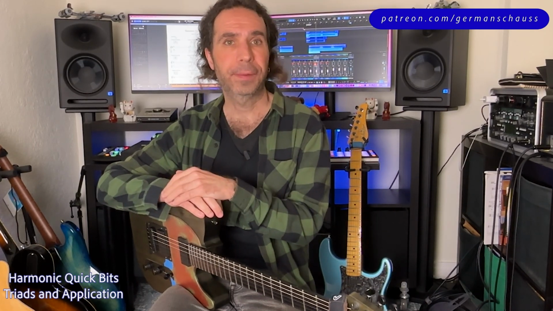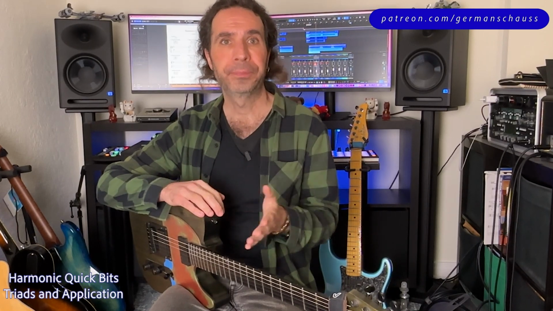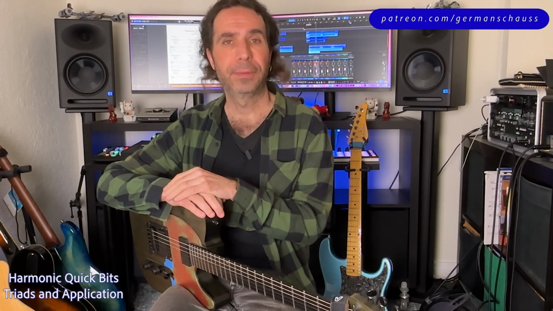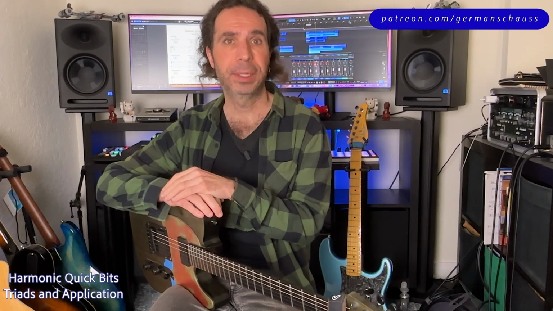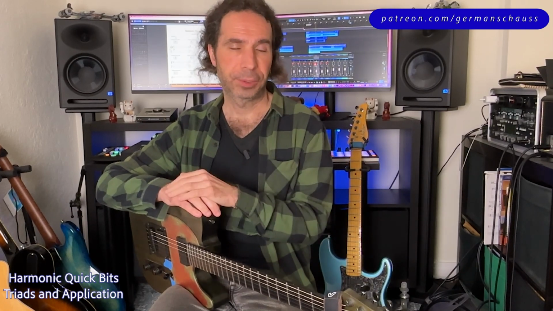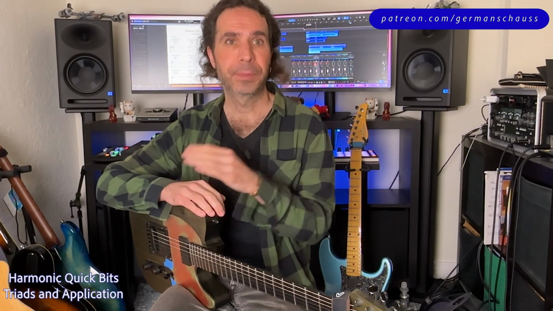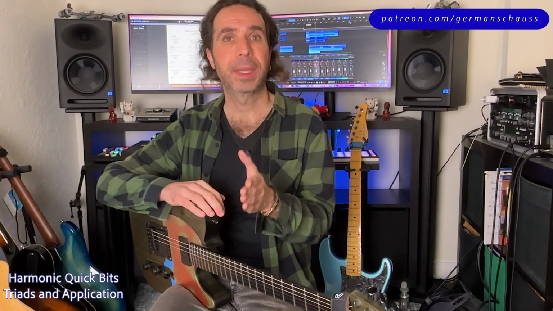The structure of triads is pretty simple. We have a root, a third, and a fifth. The definition of major, minor, diminished, and augmented comes from the different elements of this triad. For example, a major triad is the root and a major third, and then a fifth.